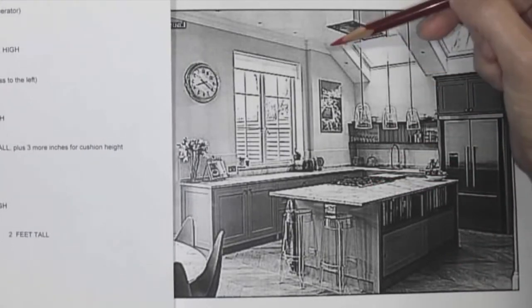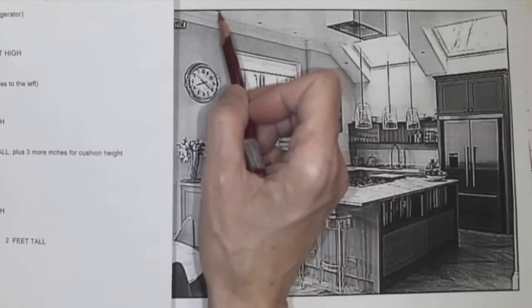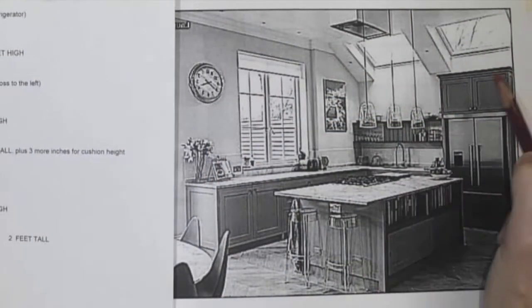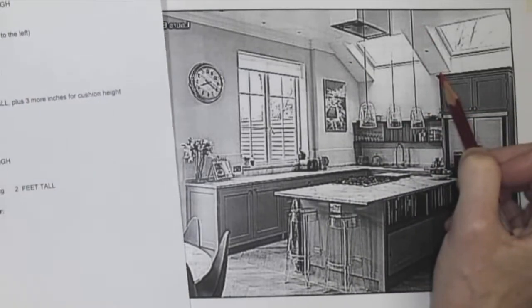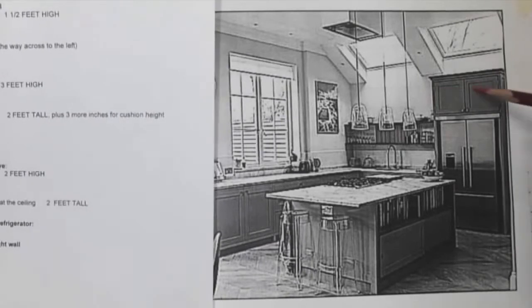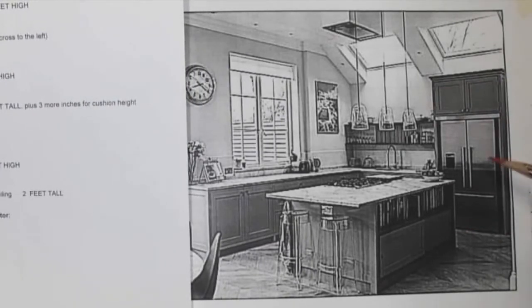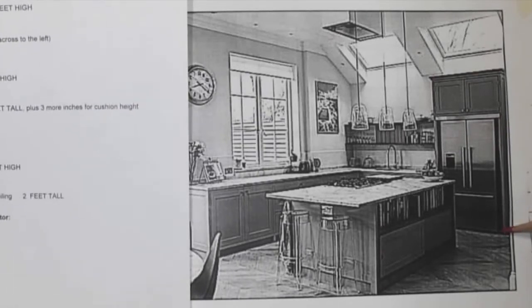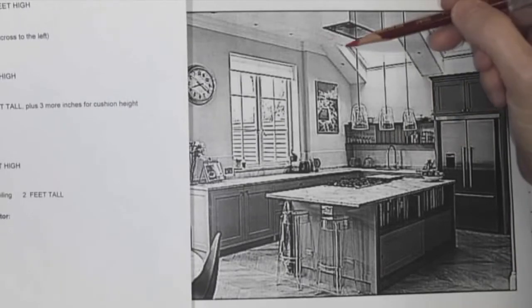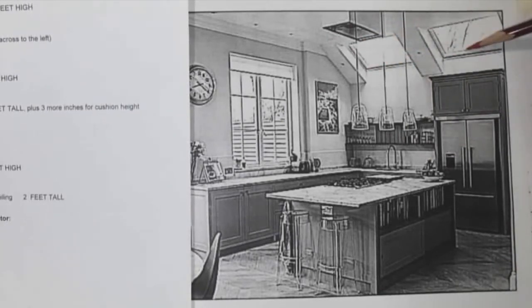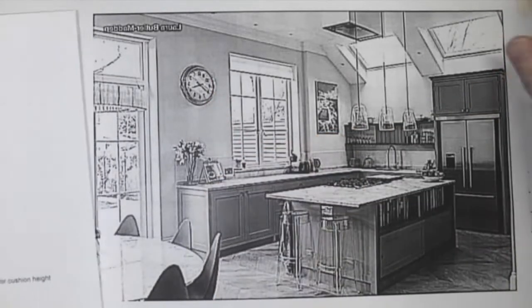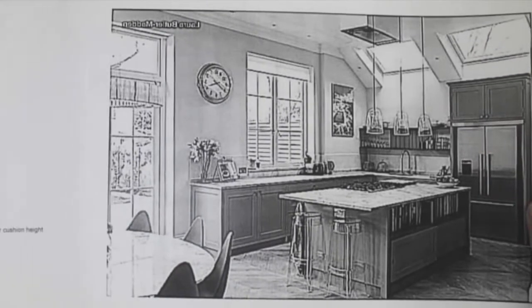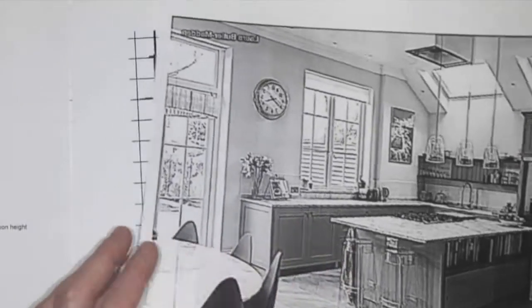And there are portions of a gabled ceiling. The ceiling runs flat this way, but once it gets to this part, we have a little bit of a gable. And the refrigerator has built-in cabinetry all the way around, but it has space around it too for ventilation. And the skylights are slanted. And there's also a clock. I thought we could put the clock in as well. Okay, so that's how this written diagram relates to the picture itself.